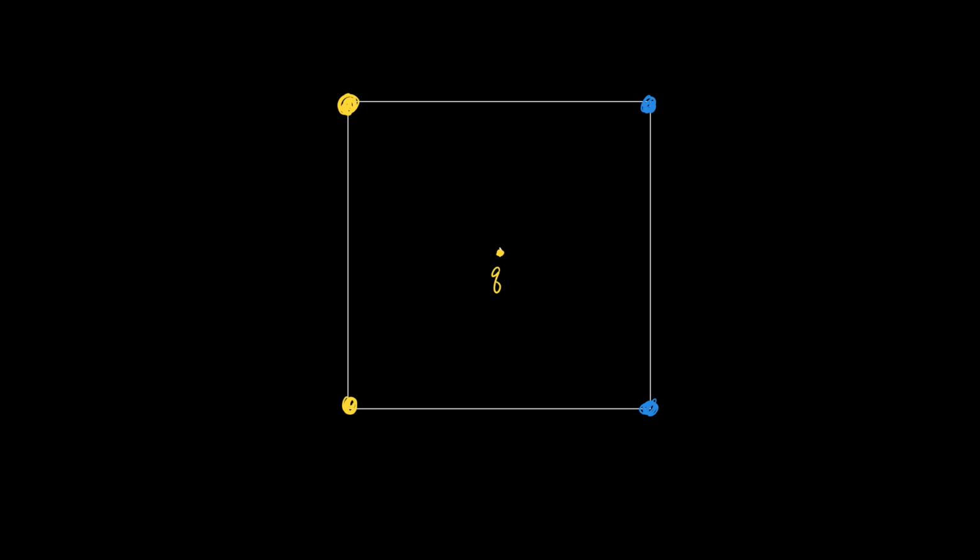Now, the weird thing is, if I place 4 charges like this and then say that I'm going to bring in this charge from a faraway distance, it takes energy to get to that point. But once there, the particle's trapped there. The electric field is zero. If I release it, it won't go anywhere. But it took energy to get to this point.